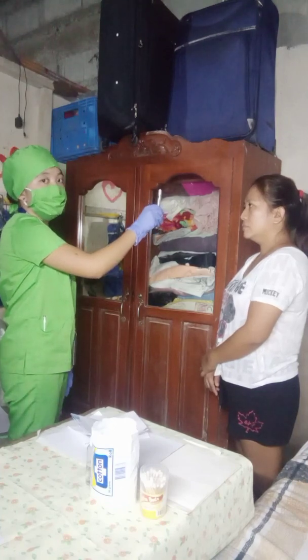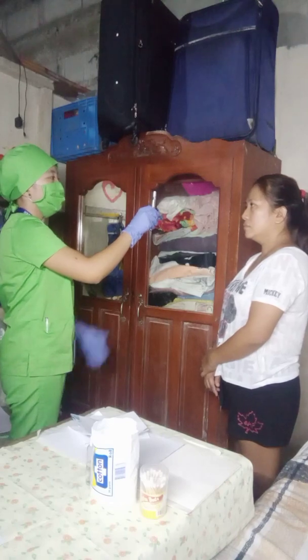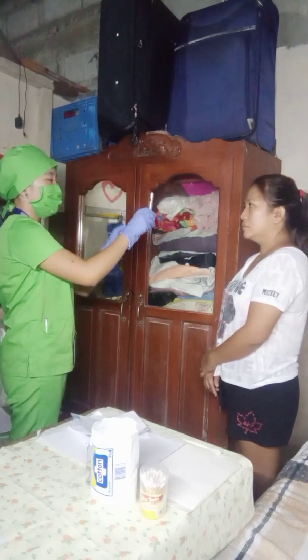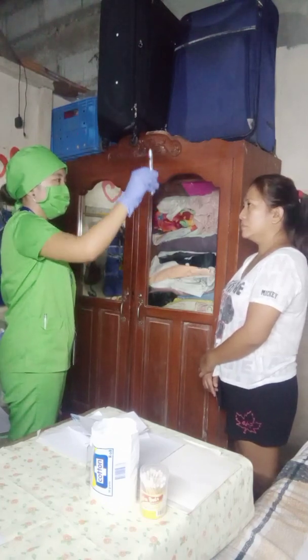The client should follow the object with her eyes without moving her neck. You should note as well any jerky movements in the eyes of the patient. So, ma'am, follow this object with your eyes only without moving your neck. Okay, so now.